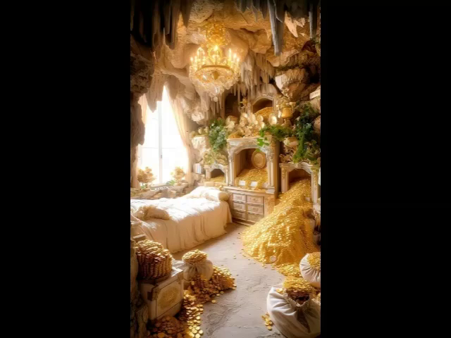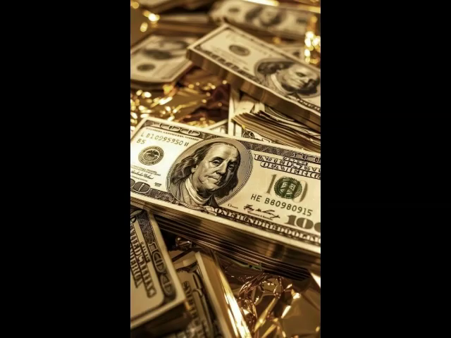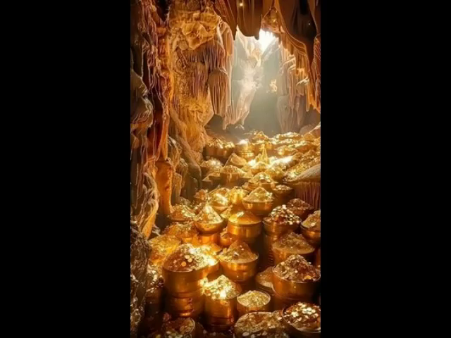The twin serpents of Kundalini coil inside its curves, awakening and rising through your spine, igniting your solar plexus with radiant light and opening pathways to infinite prosperity.